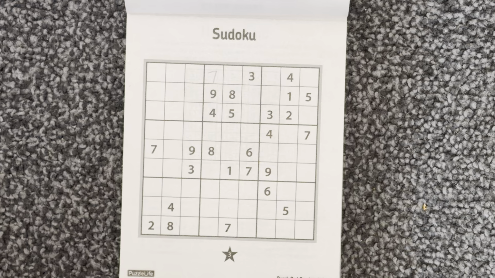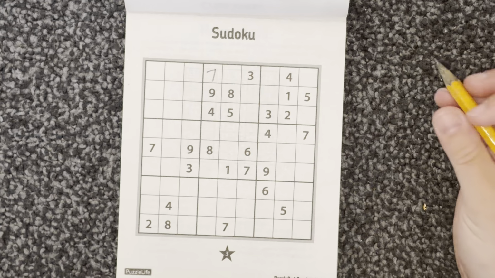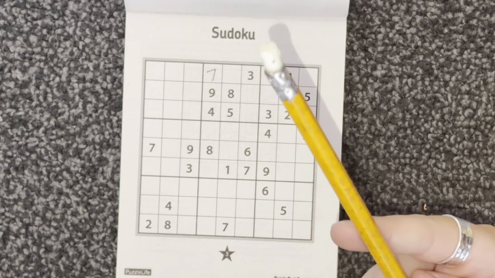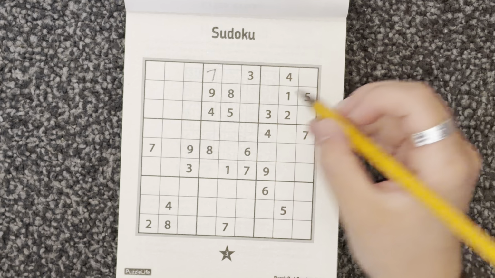Let me use my other pencil. That's better. This pencil is like super old and messed up, and that's my only rubber, which is like falling out. But anyway, we're just gonna go with it.